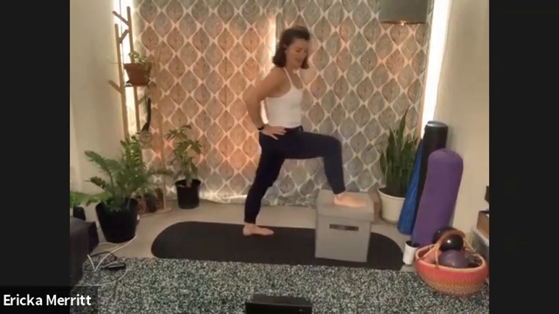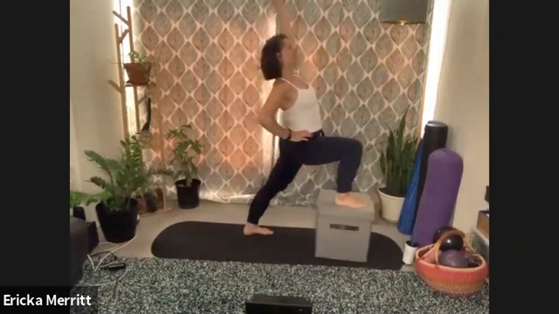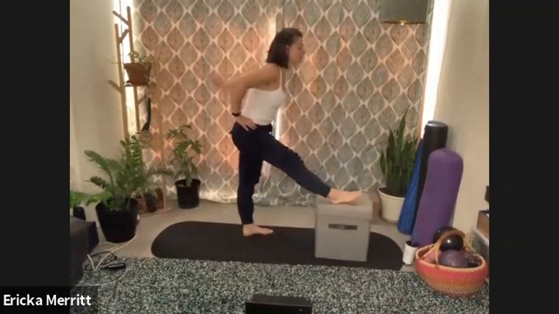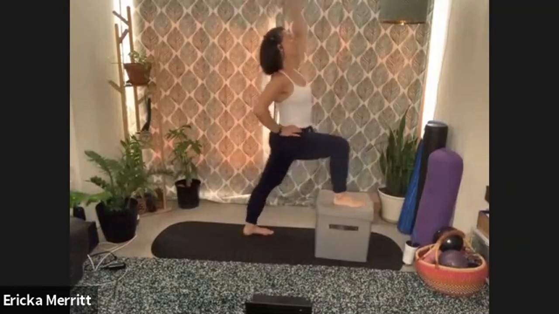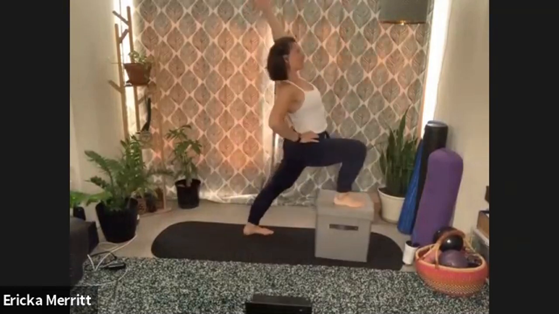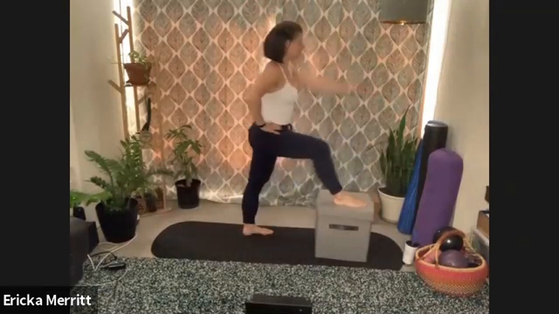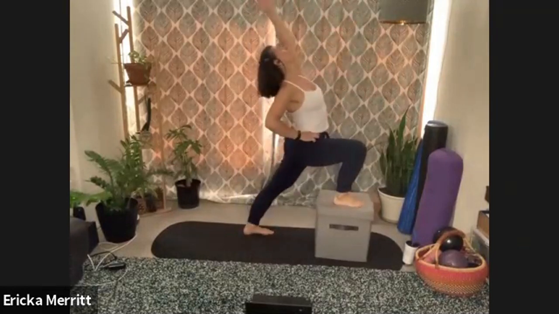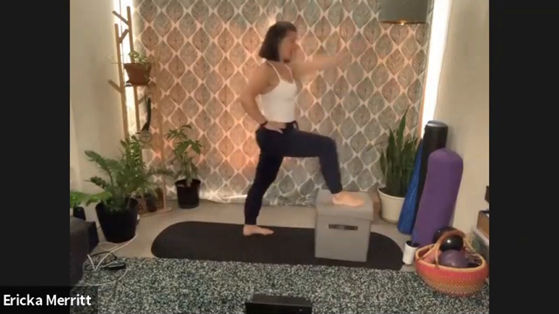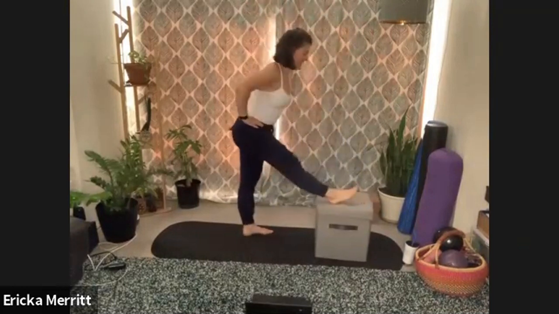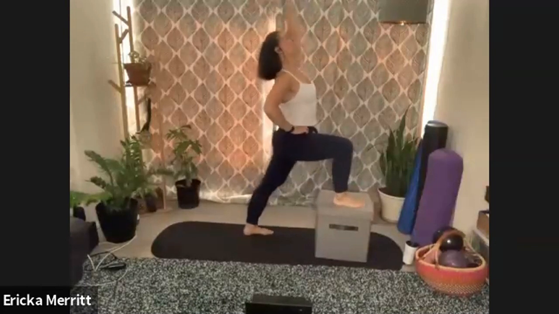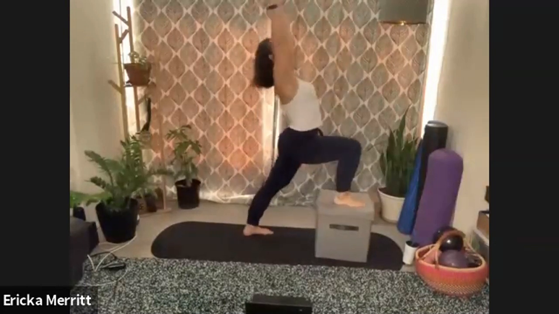When you feel ready, you can start to swing the arm, driving with the arm, left arm first. Then add the eyes, follow the left hand. Whole left side of the body lengthening. And if you'd like, both hands can come in.